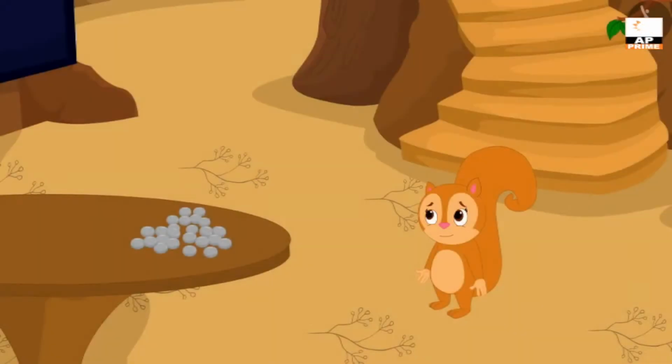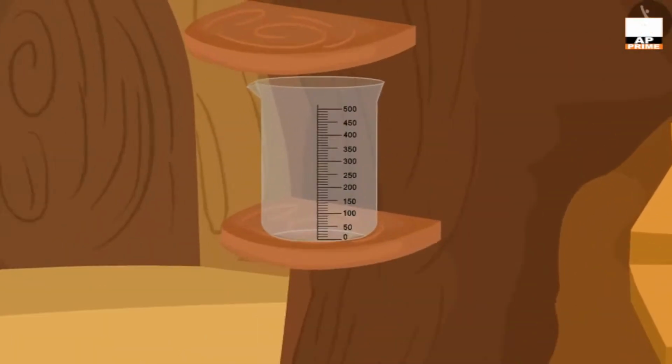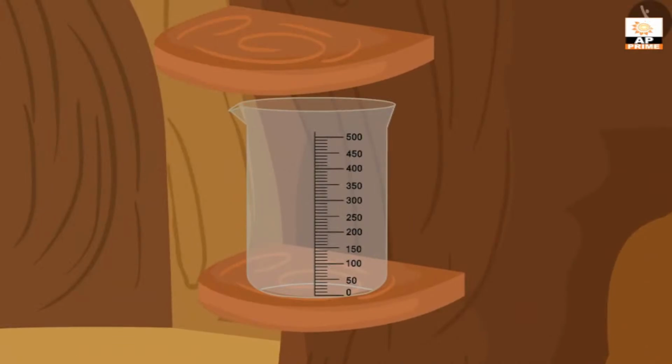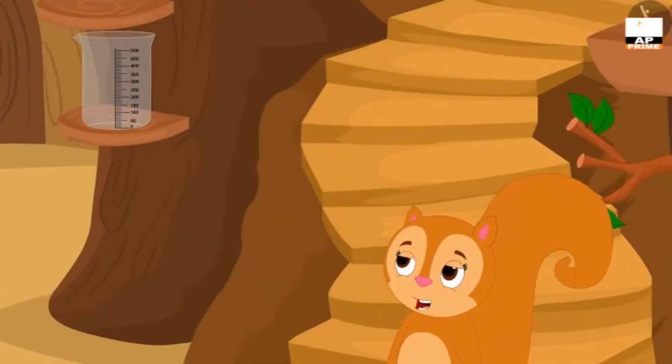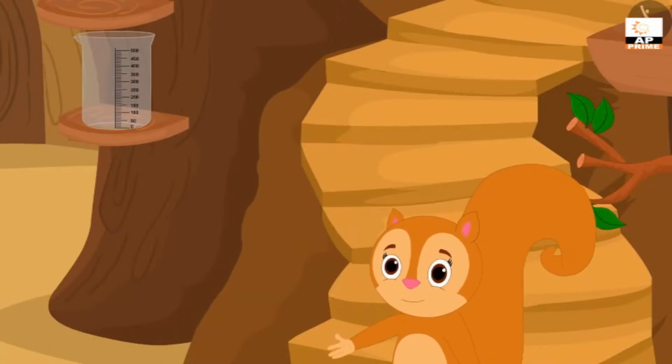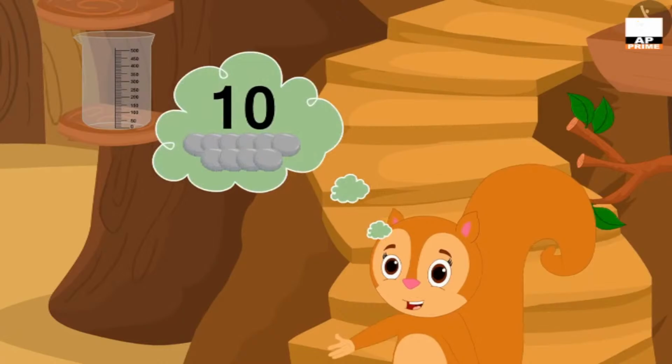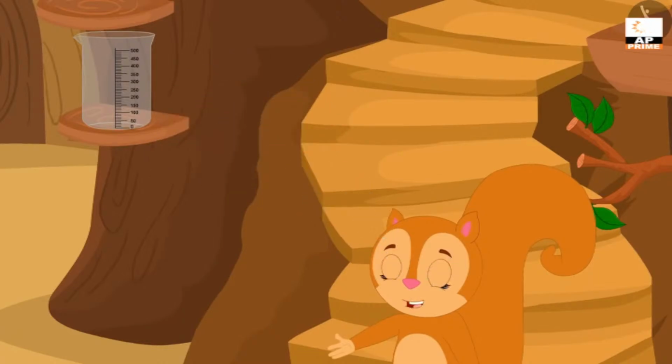Just then, her eyes went to the measuring cup kept in her house. Oh yes! With the help of this measuring cup, I will first find out what the volume of 10 bottle caps is. Then, I will be able to easily find out the volume of 100 bottle caps.